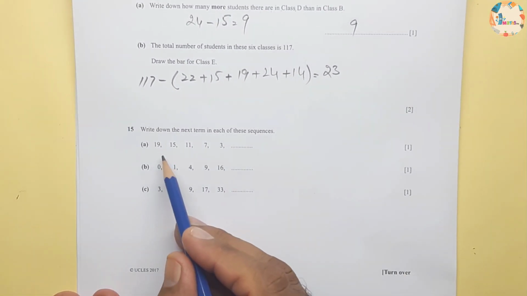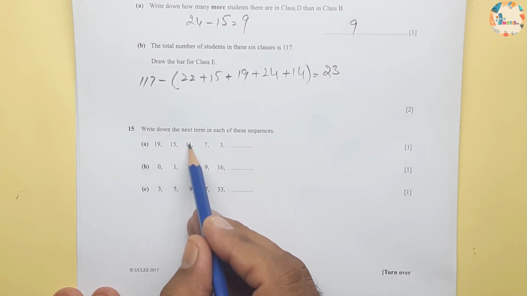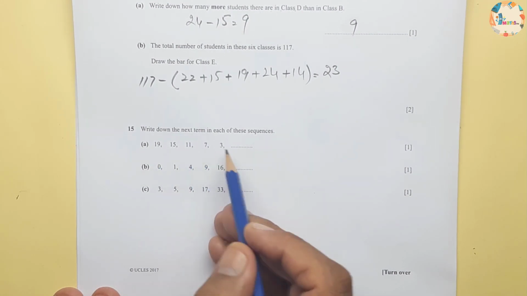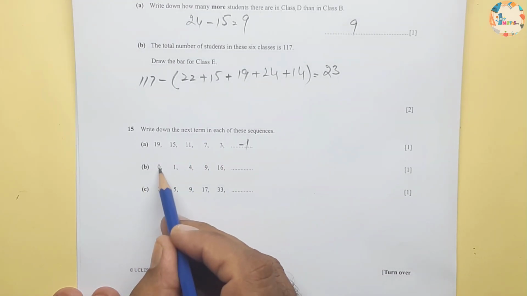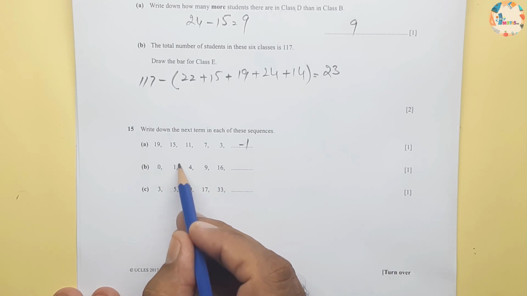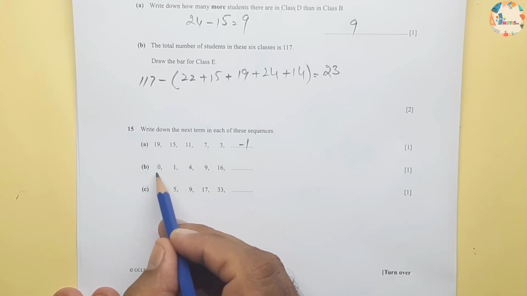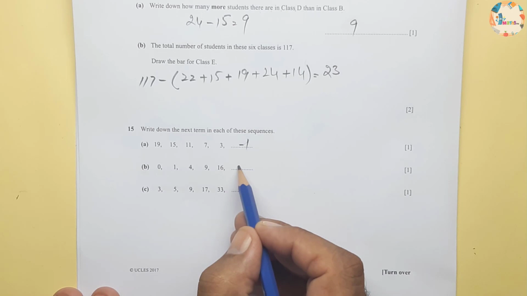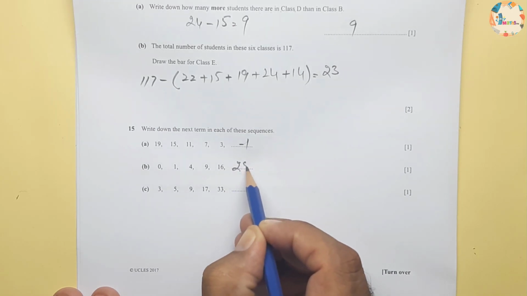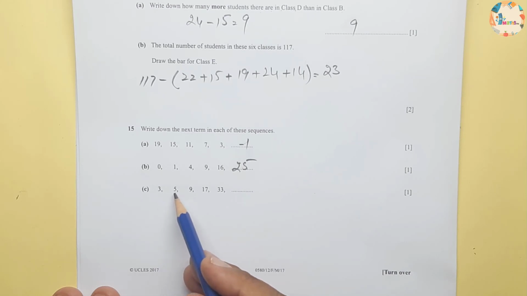So we'll have to check the difference. 19 minus 4, 15 minus 4, 11 minus 4, so subtracting 4, so this will be minus 1. Then this is plus 1, plus 3, or we can say 0 square, 1 square, 2 square, 3 square, 4 square, and then will be 5 square. 5 square will be 25, and this is 3, then 5, then 9.